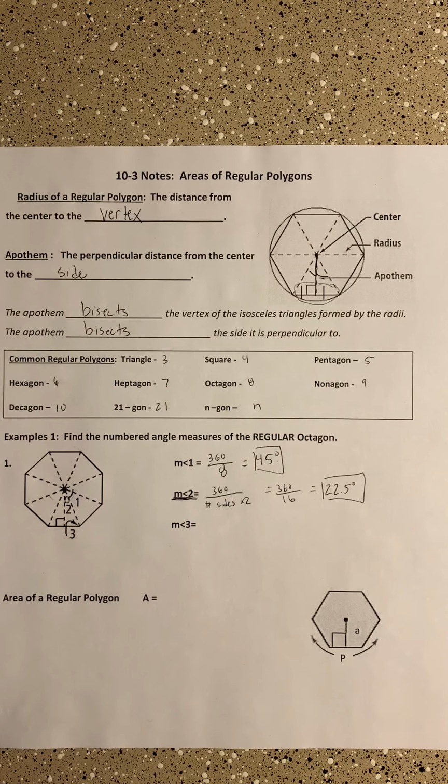Okay. Again, this one's the important one. Number of sides times 2. So you take 360 and you divide by the number of sides times 2 to get that specific angle.